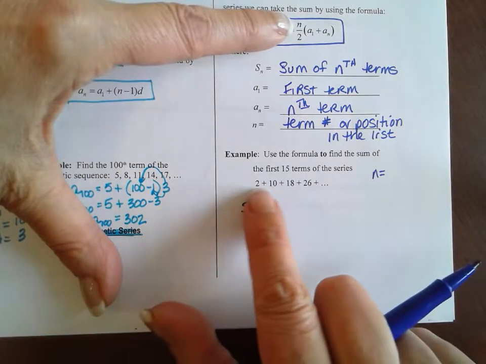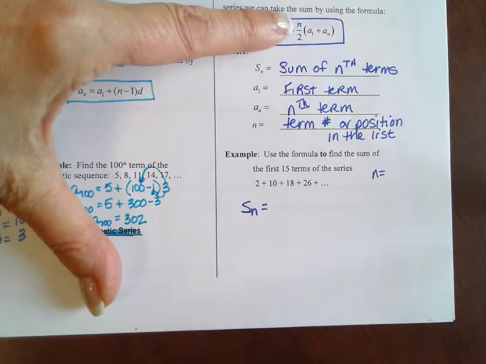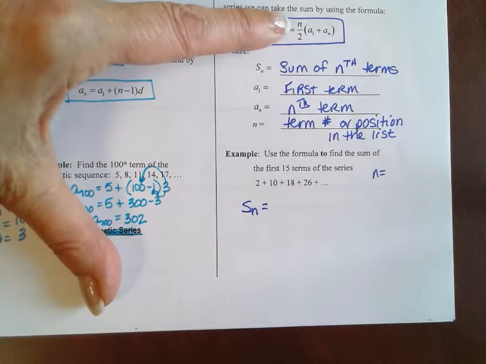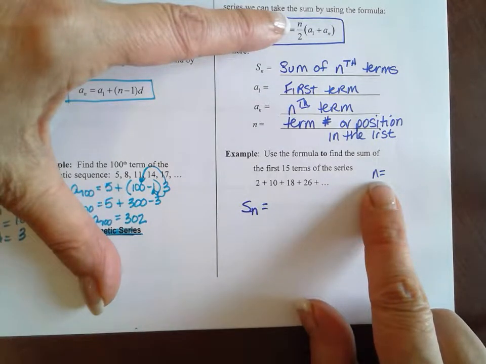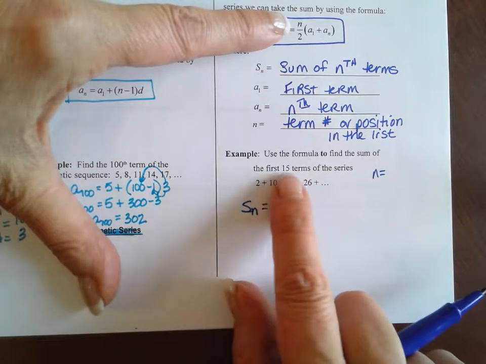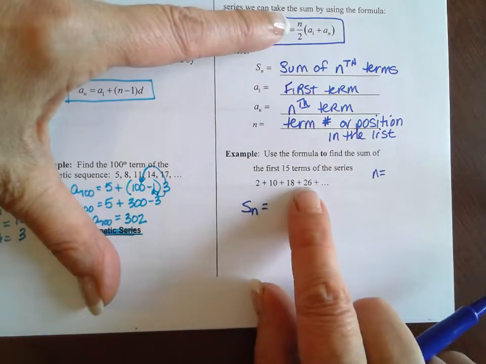If I'm looking for the first 15 terms of the series. Matthew, what's n going to be there? No, I'm looking for the first 15 terms of this series.